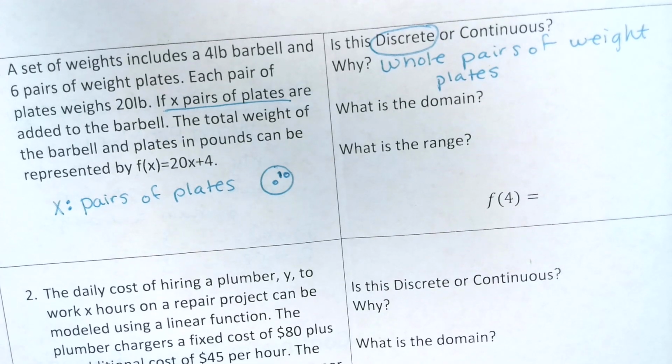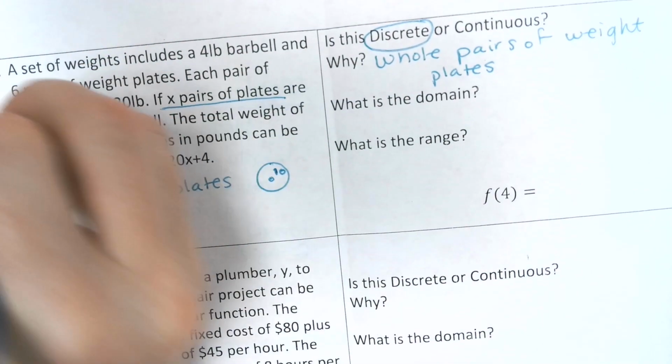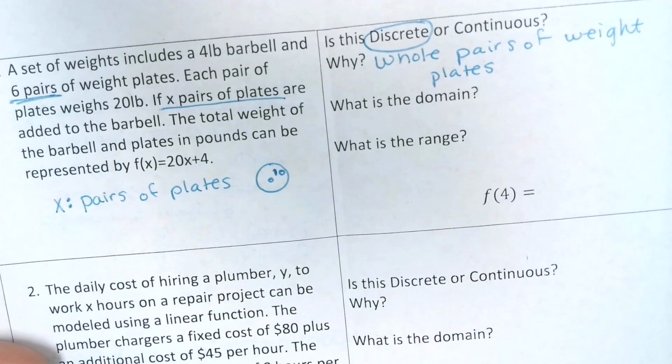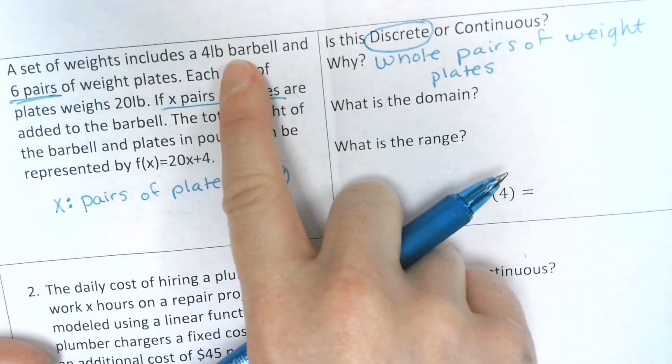You have to use some kind of torch or something to do part of a plate. So we're only doing whole plates. It says they have 6 pairs. So you get to choose how many you put on. You could just put none on and you're just lifting 4 pounds, right?